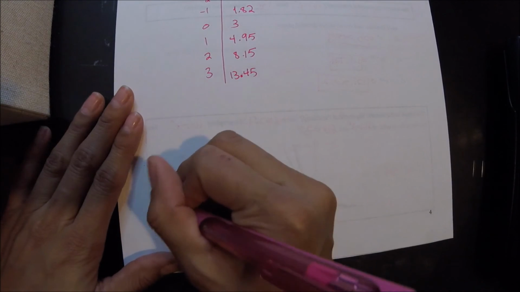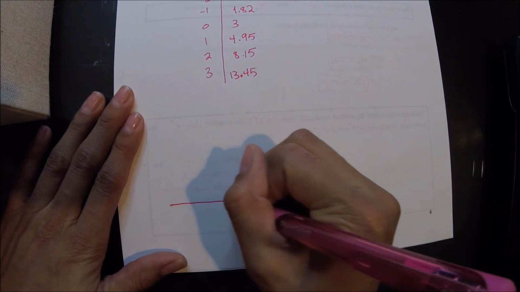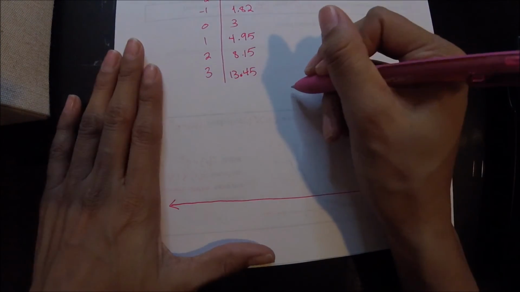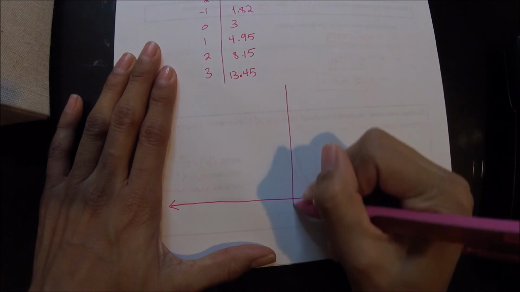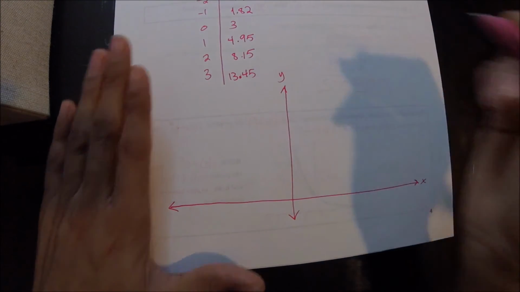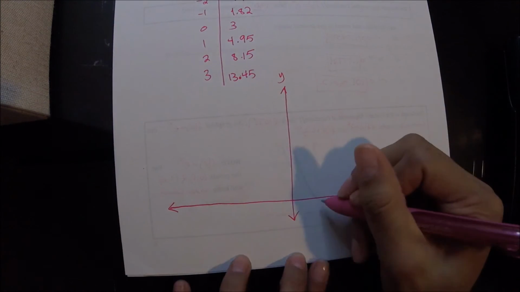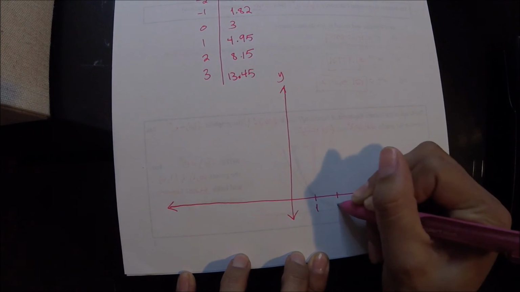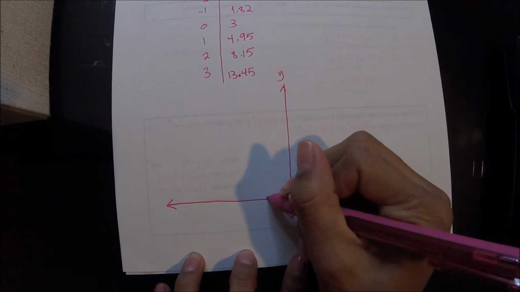So here will be my x-axis. Here's my y-axis. And then I'm going to go by ones down here.